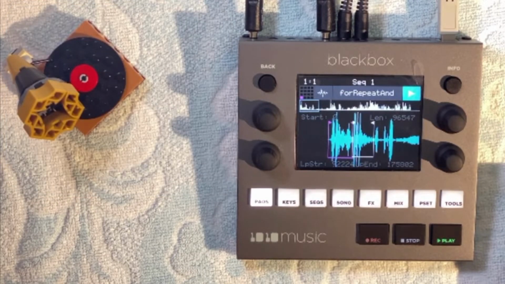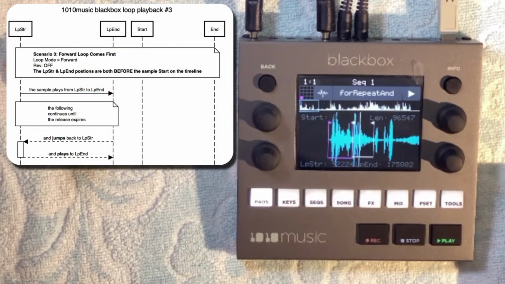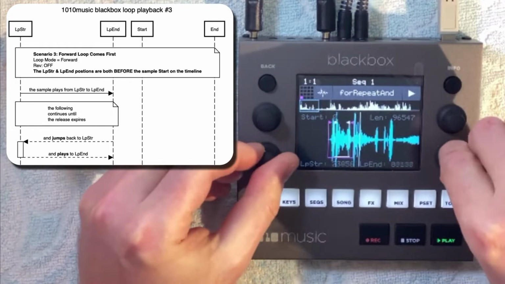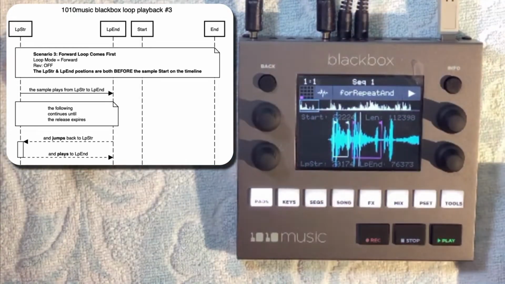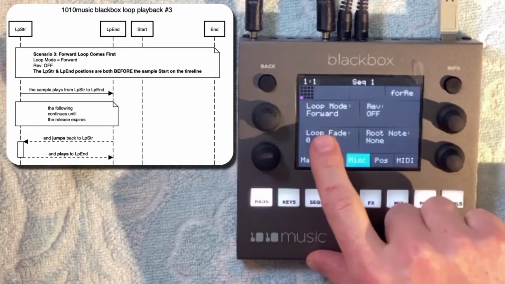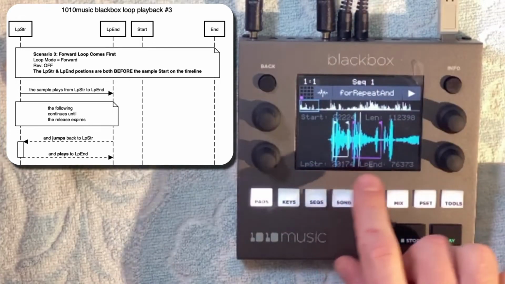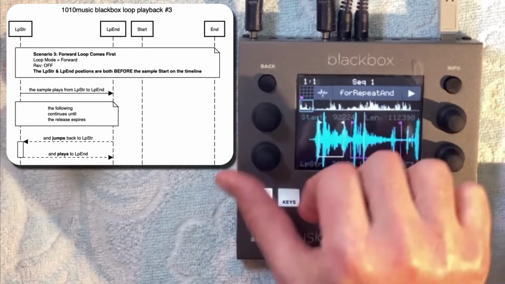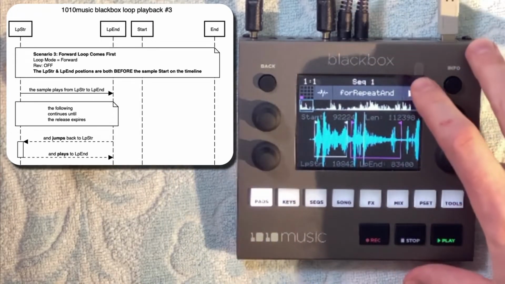Now we're going to move on to the next one. Scenario 3. This time we're going to do a forward loop where the loop starts before the sample. We get a little different behavior. So this time, again, loop mode is forward, reverse is off, but the loop start and end points come before the sample. And let's see what happens when we play that.